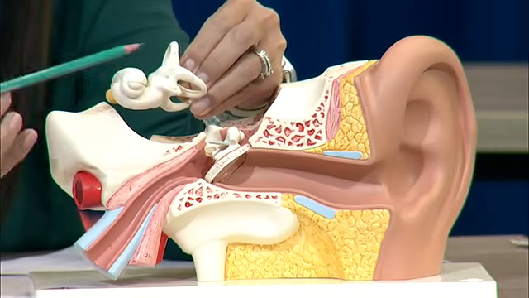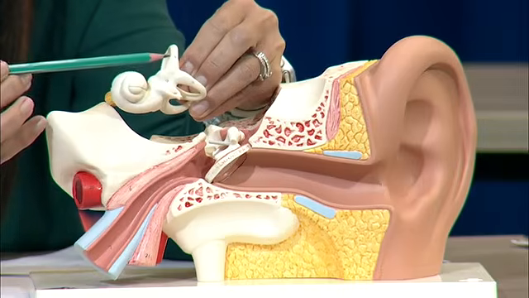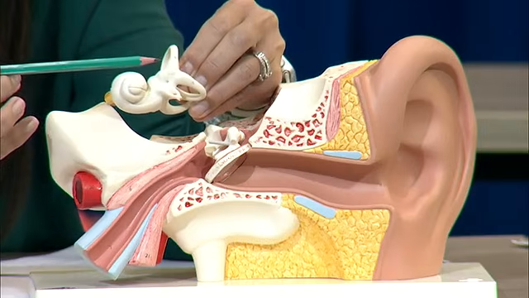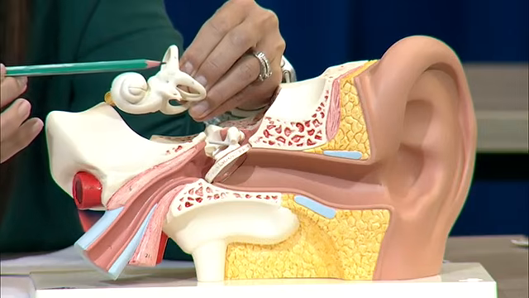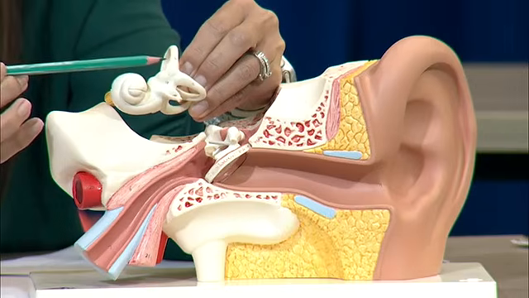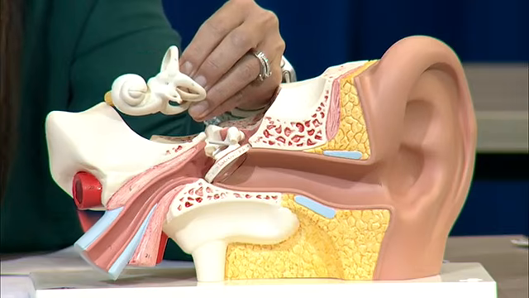Now, if I look at this model and I turn it a little bit on the screen, then you can see right there at the bottom, there's an area that is enlarged. And that's where we find the crista. And the crista has to do with the speed and the direction of your head.